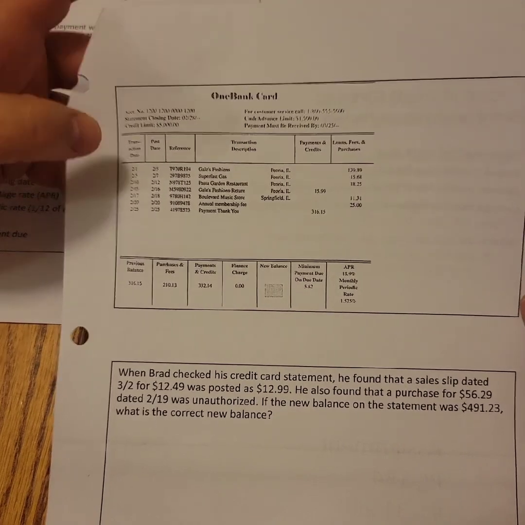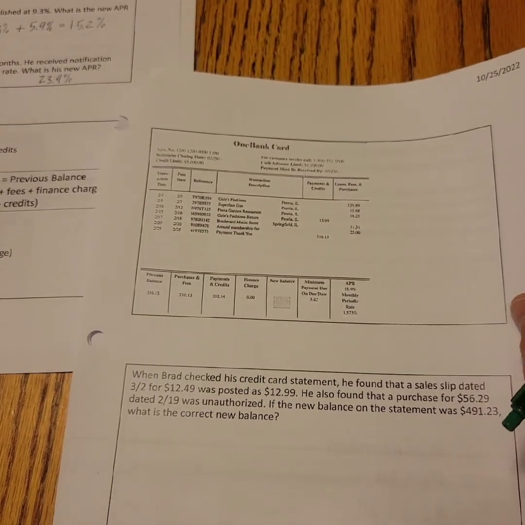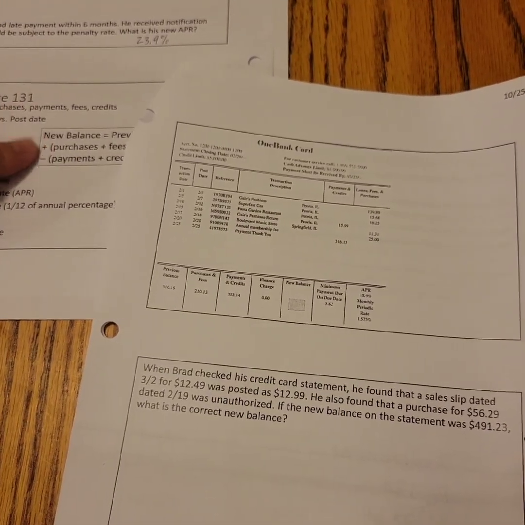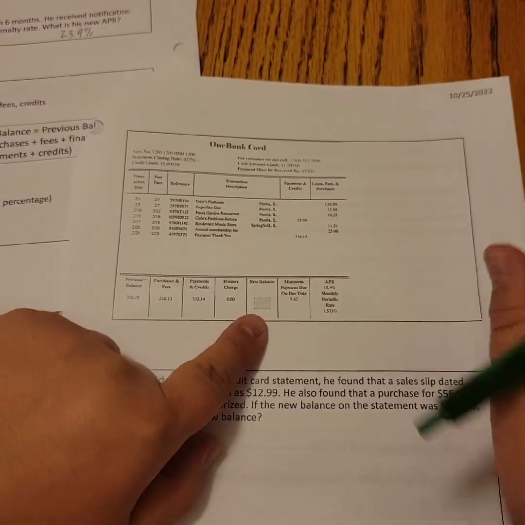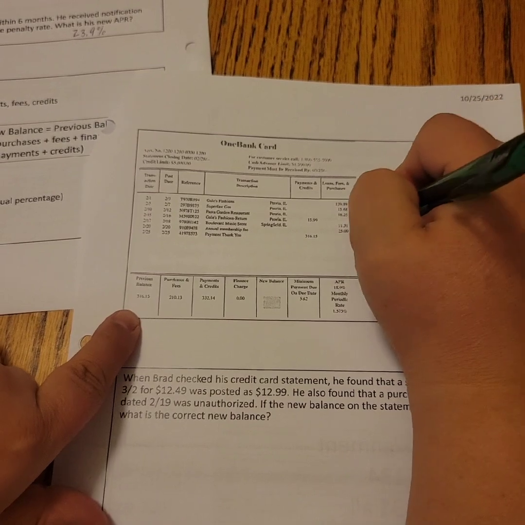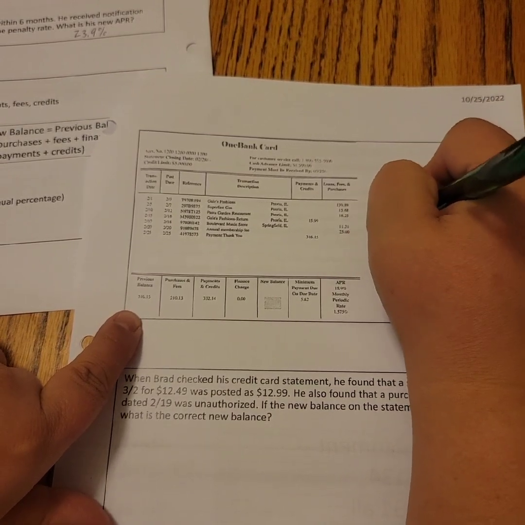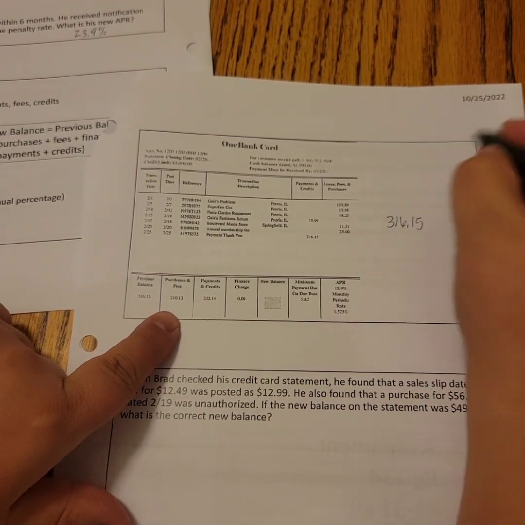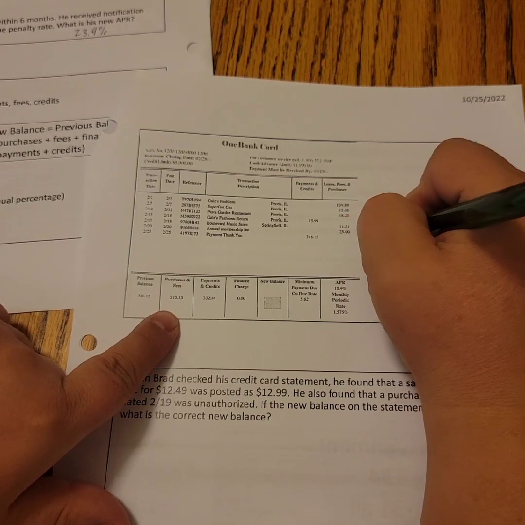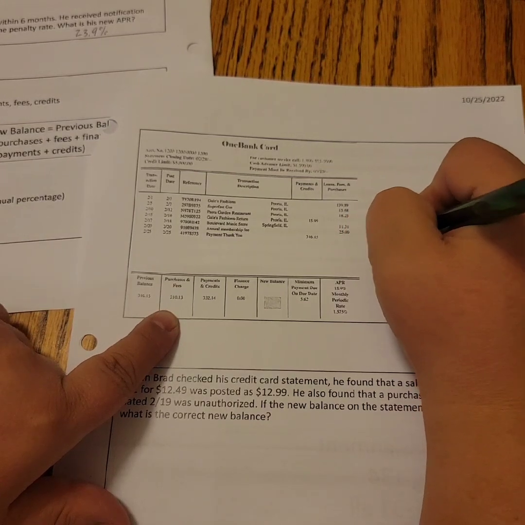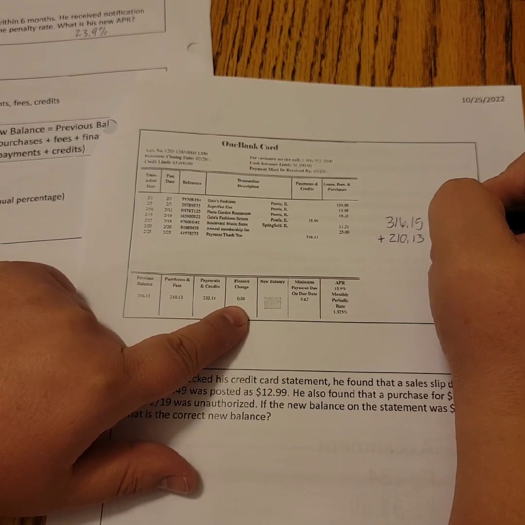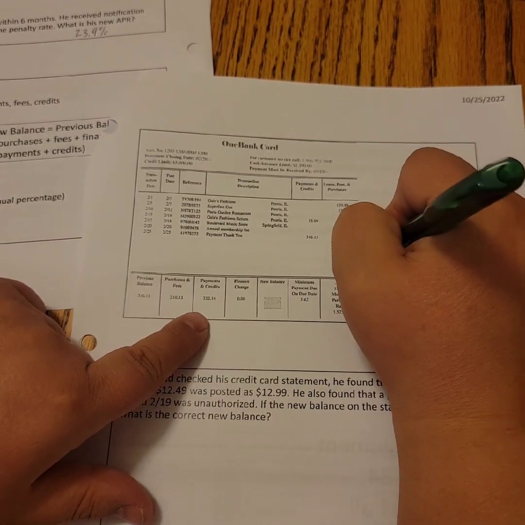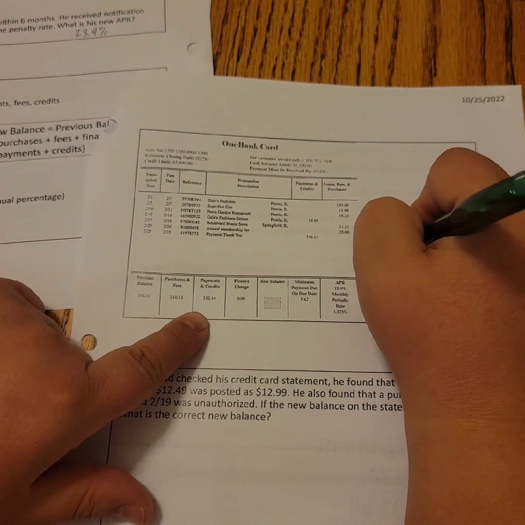So we're going to follow that. The new balance is going to be the previous balance, so we're going to do 316.15. Then we're going to add purchases and fees. And then there isn't a finance charge, so we're not going to have to add that. And then we're going to subtract the payment.